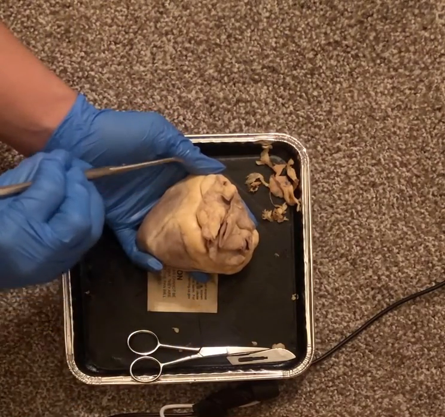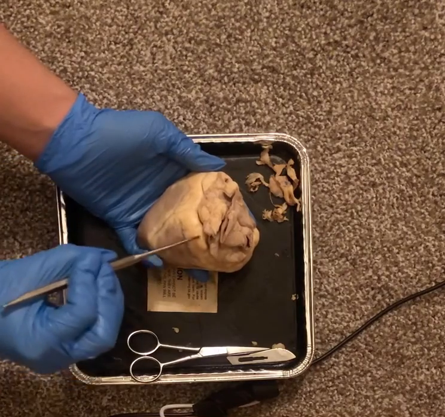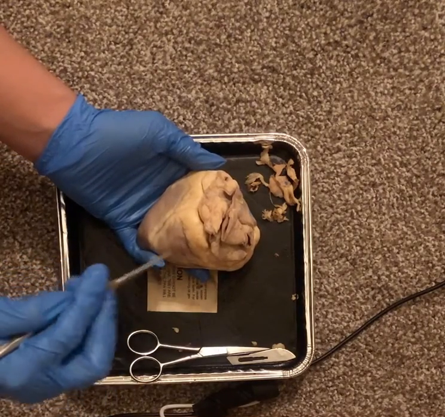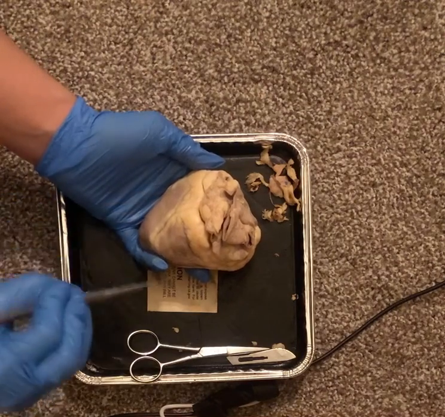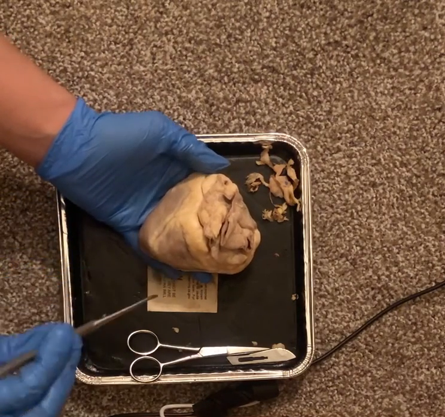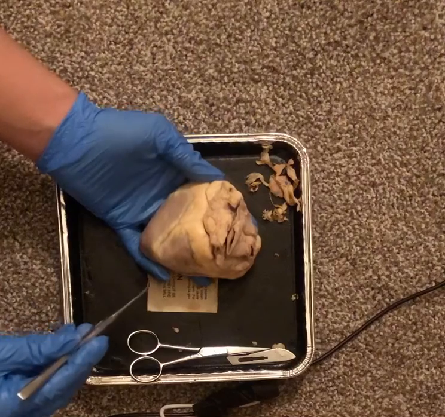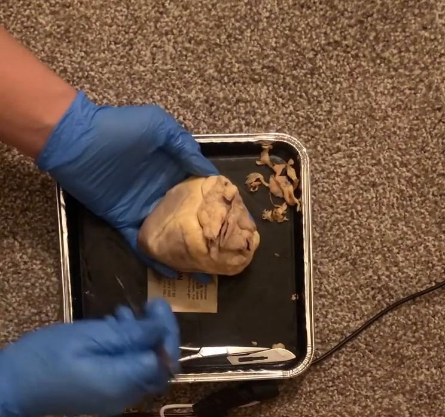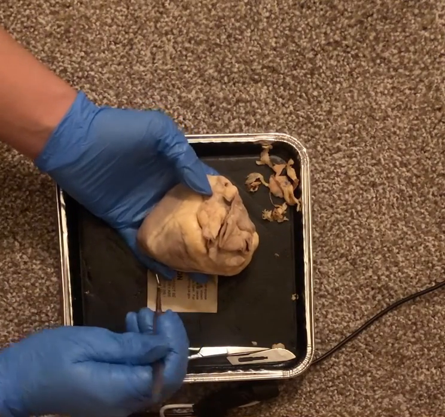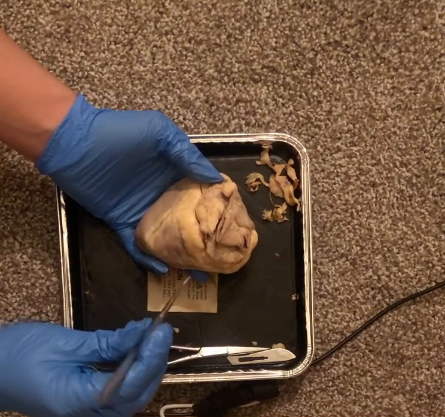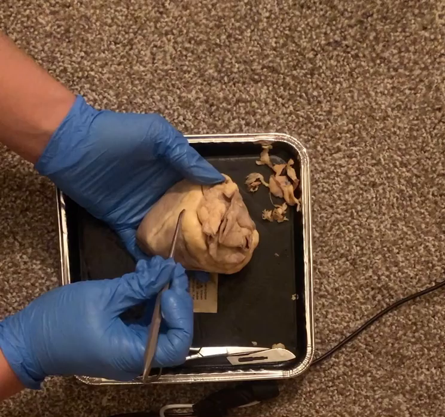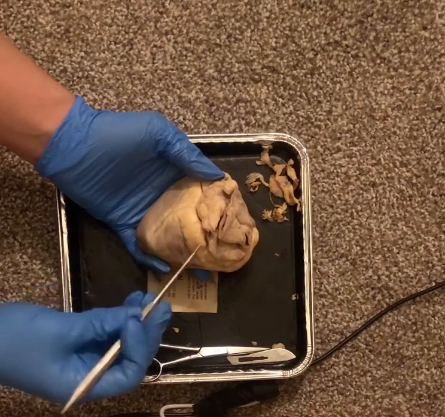Here we have the right atria, the left atria. They receive the blood, and then we have the right ventricle and the left ventricle forcing blood either to the aorta or to the pulmonary arteries. Now, for more of the detail, we have the coronary arteries being right here and here.